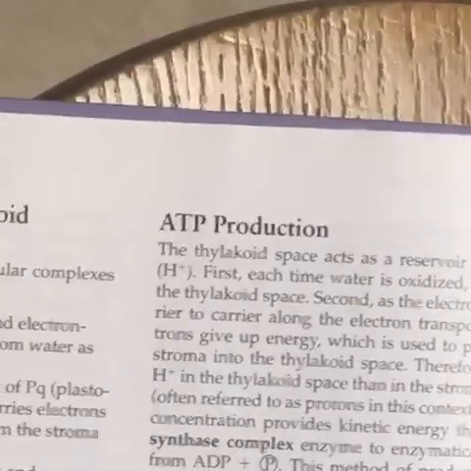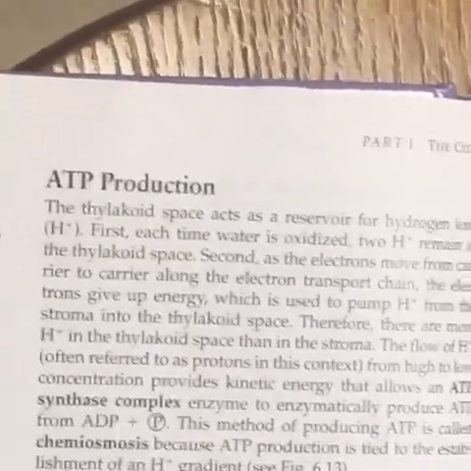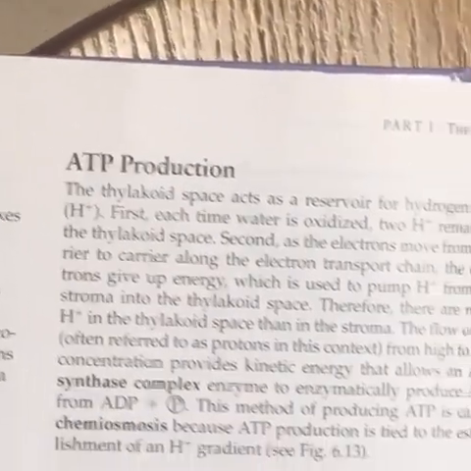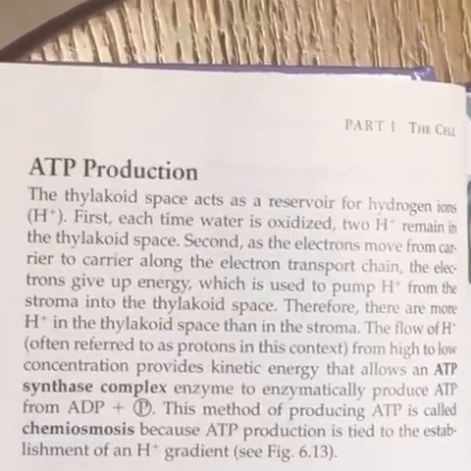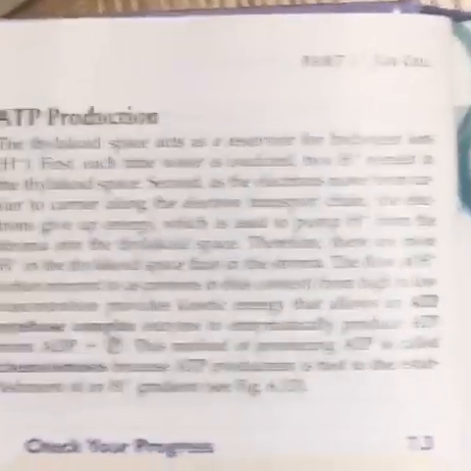First, each time water is oxidized, 2 H+ remain in the thylakoid space. Second, as the electrons move from carrier to carrier along the electron transport chain, the electrons give up energy, which is used to pump H+ from the stroma into the thylakoid space. Therefore, there are more H+ in the thylakoid space than in the stroma. The flow of hydrogen, often referred to as protons in this context, is from high to low concentration.